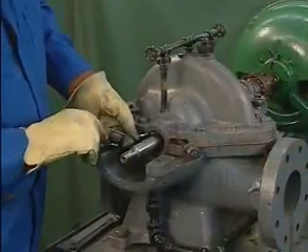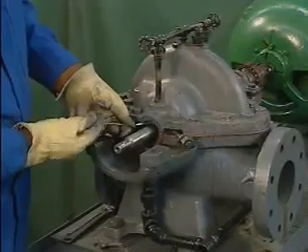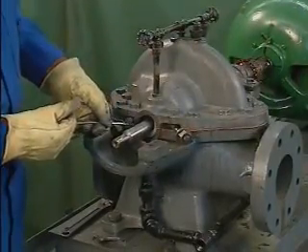The mechanic removes the next packing ring in the same way. He screws in the puller and pulls out the ring of packing.